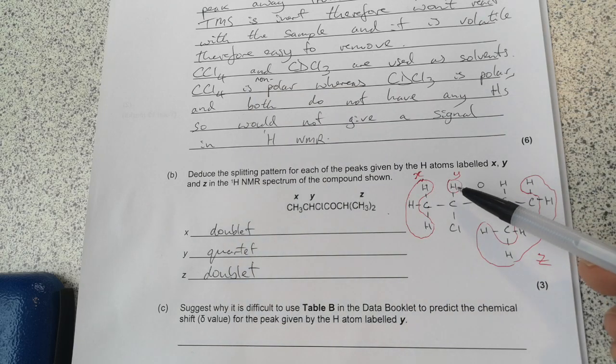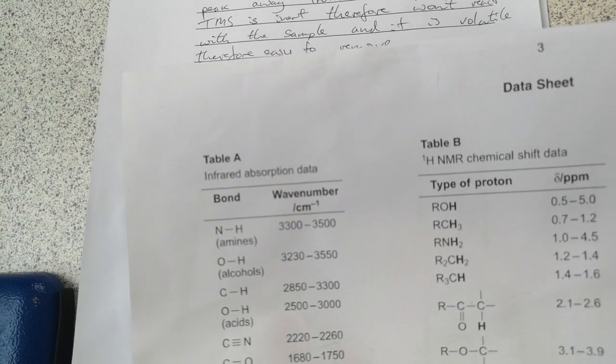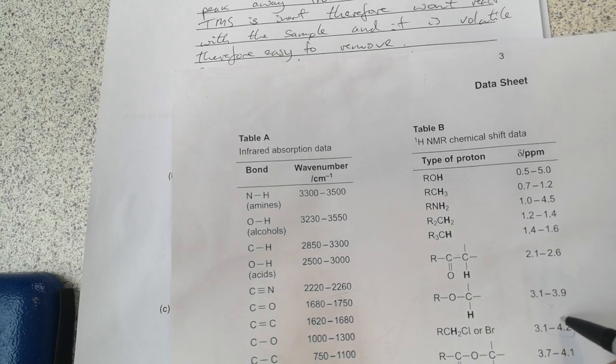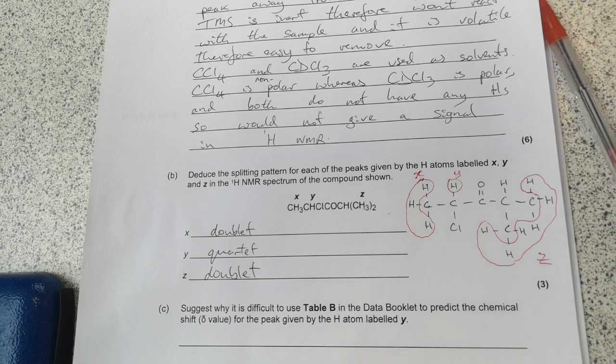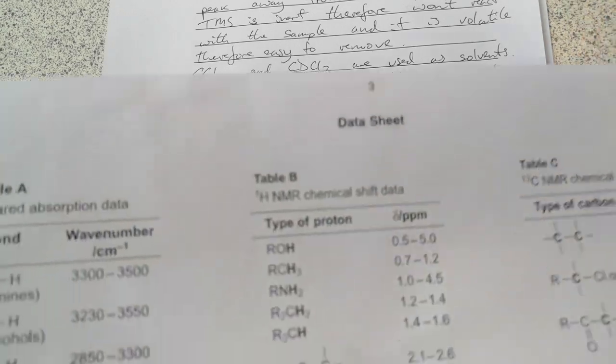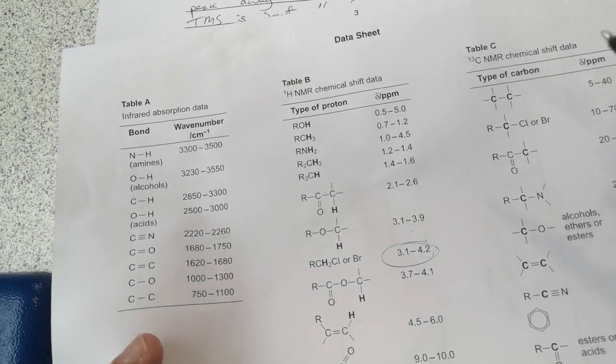If I want a hydrogen next to a carbon bonded to a chlorine, that would be this range here, but I've also got a hydrogen on a carbon next to a carbonyl. That's in the data sheet as well.